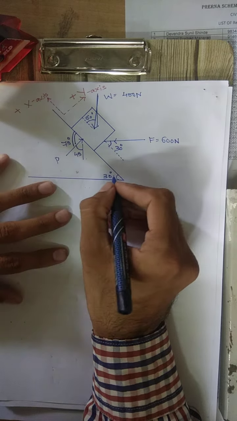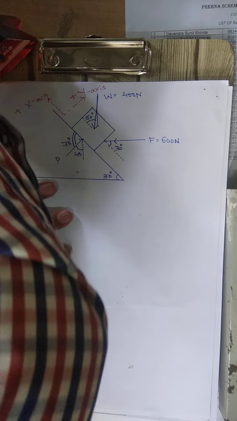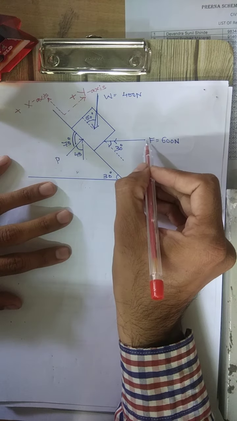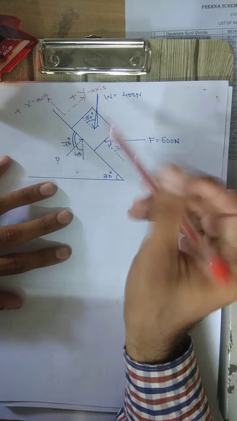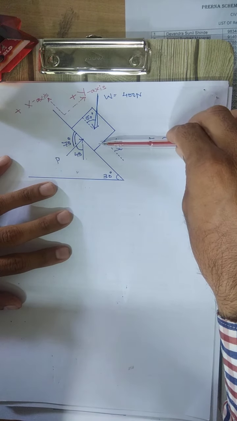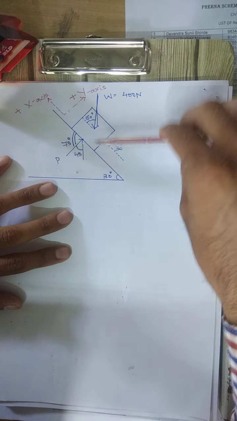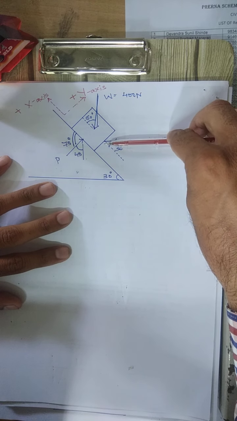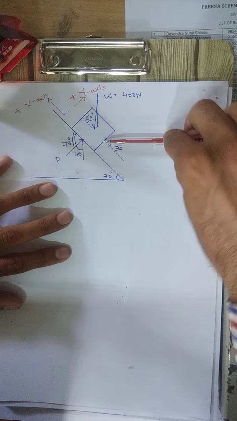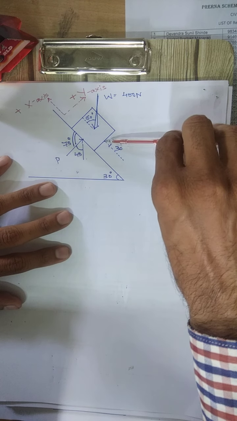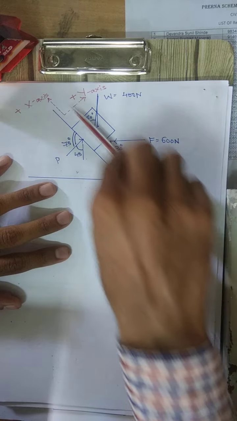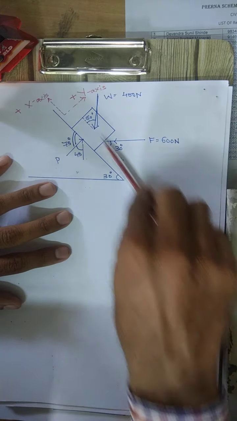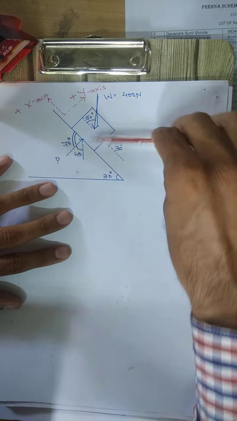So one by one, first we will resolve this force P. This P is making an angle of 30 degrees, which is perpendicular to the plane. I am taking the tip of my pen as the force P. First it is making an angle with the horizontal, so this component is parallel to this, the x component.